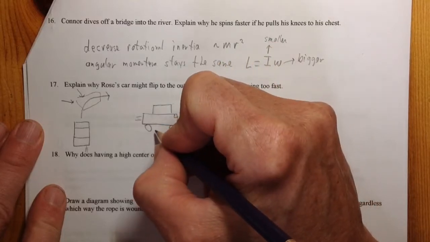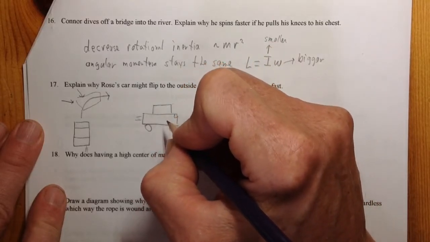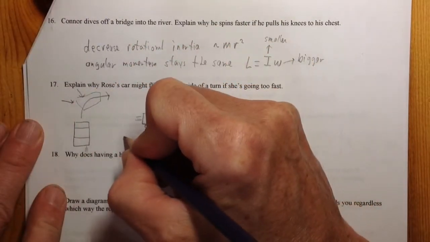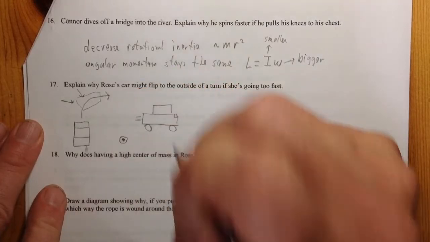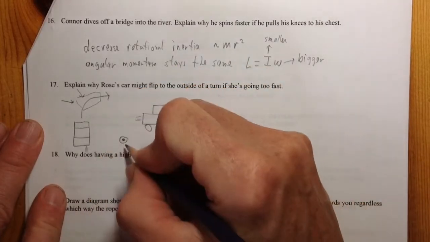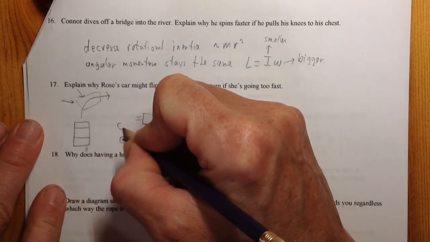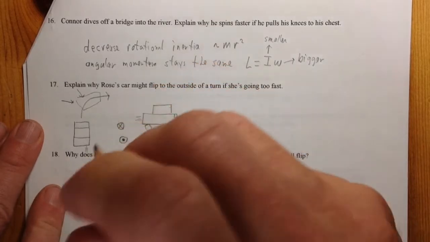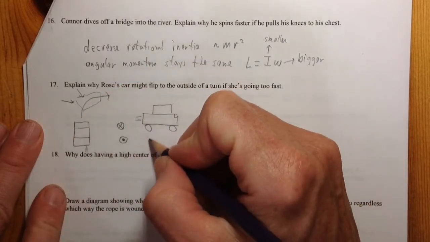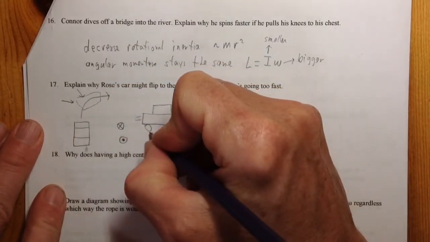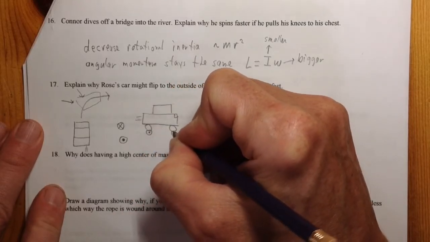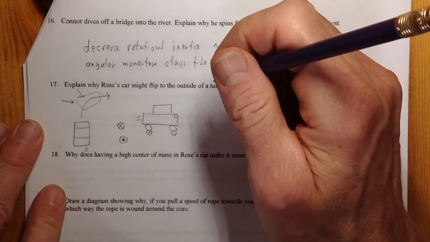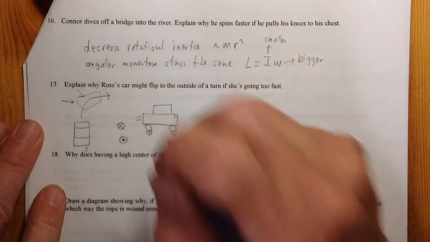Really, we're looking at the right side of the car, so the force is coming in this way. If you draw a circle with a dot in the middle, that's like an arrow coming out of the board, a force coming out at you. The way to draw a force going in is you draw the tail feathers, an X. So right here on the tires, there's a force coming out at us, making the car go around the corner, forcing it inwards.